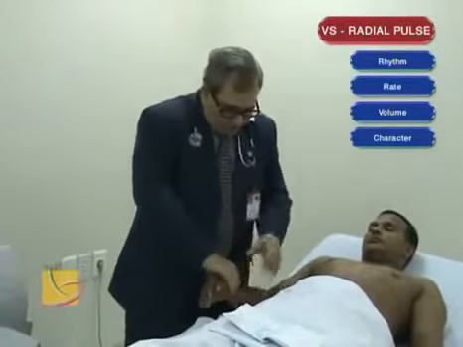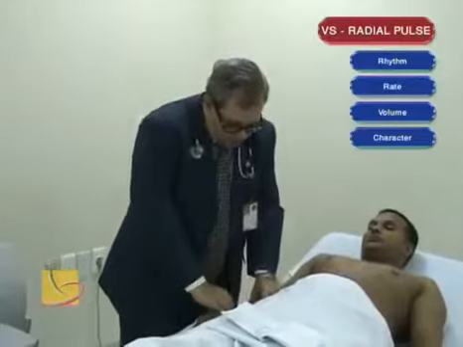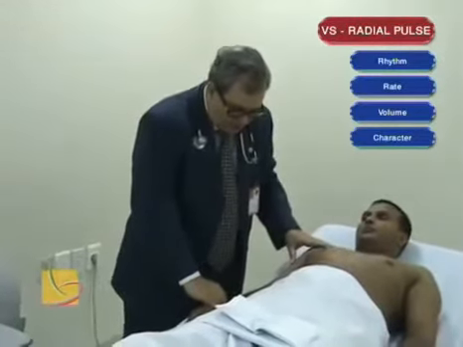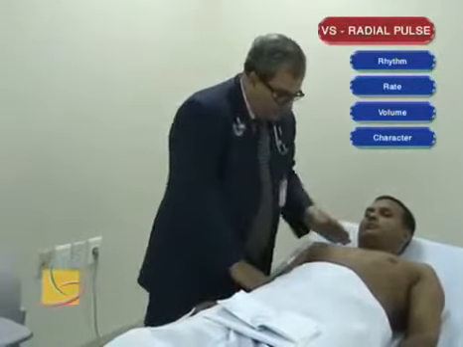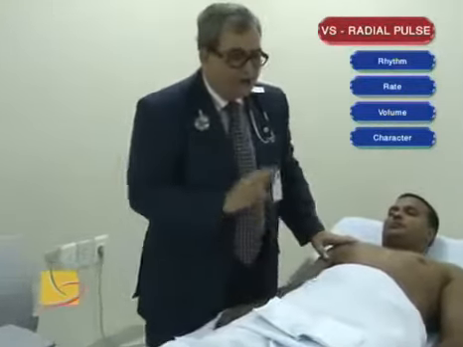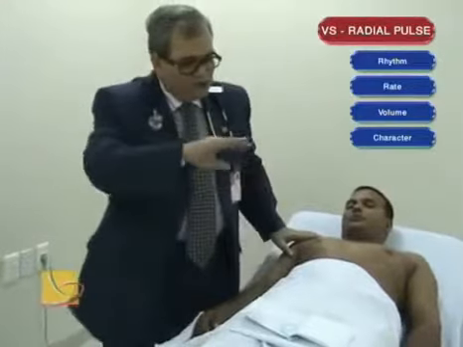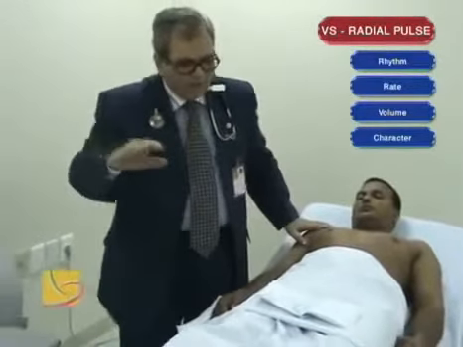pulse. That slow peaking pulse will be detected or appreciated easily on the radial artery, on the brachial artery, on the carotid artery, on the femoral artery. In every artery it will be peaking very slowly.